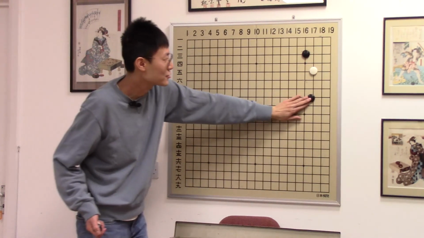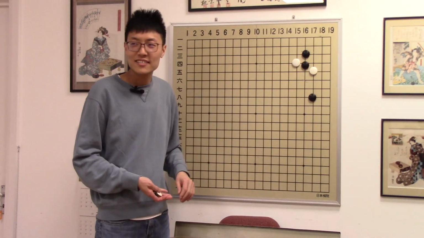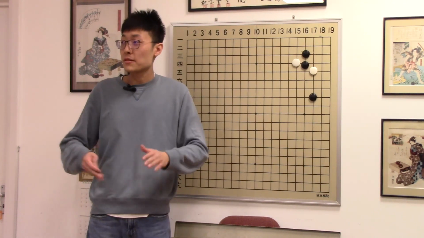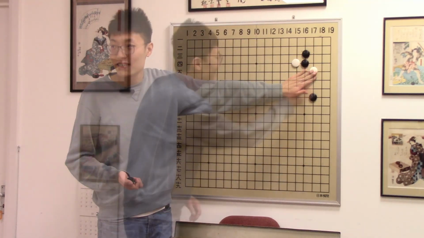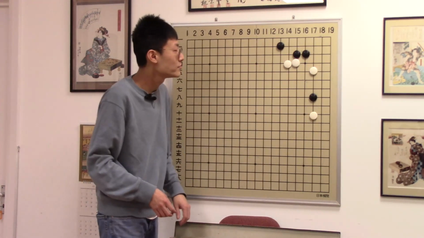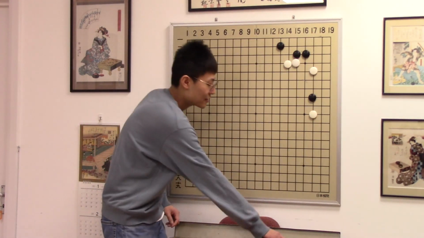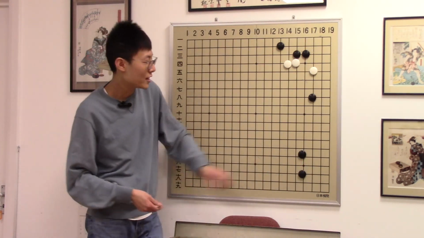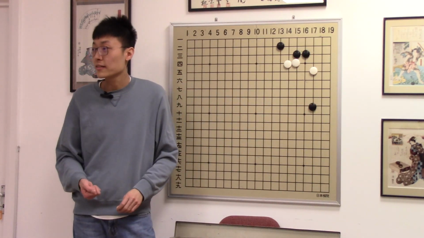So what about the 2-space pincer? This is something very similar. Again, you can still pursue and cut. And this is because it's 1 step closer to the white stone. This is potentially going to put more pressure on white stones on this side. But now it's one space closer to this wall, so it's better if white has some structures on this side. Otherwise, this pincer is going to put more pressure on black stones as compared to the 3-space one.